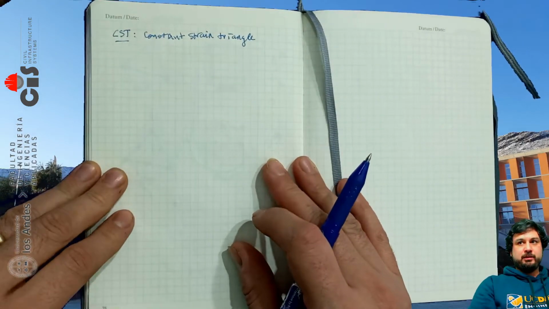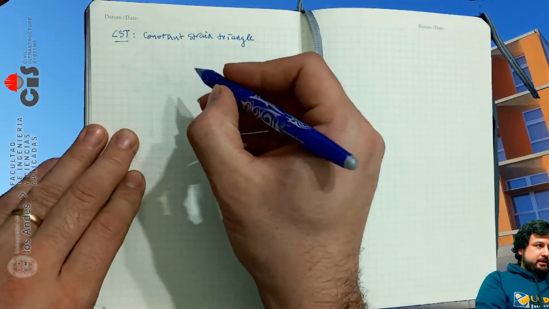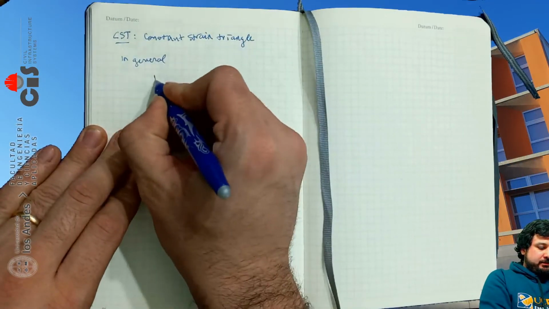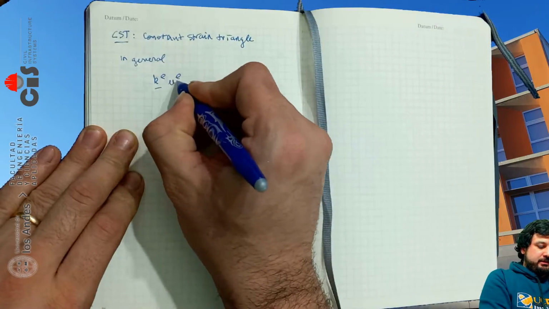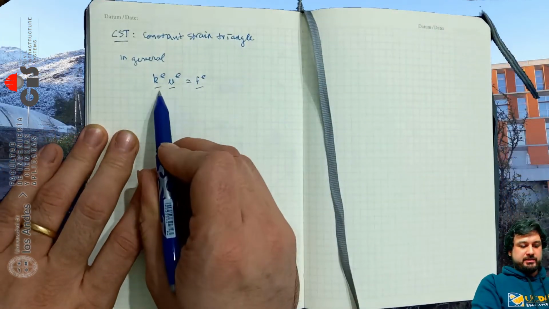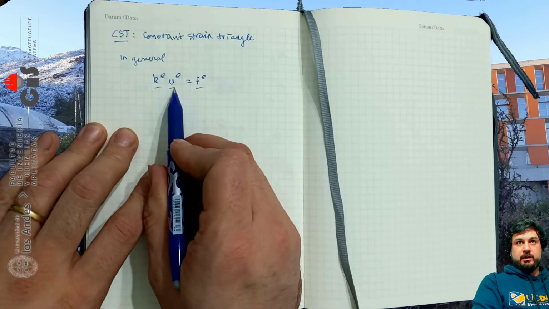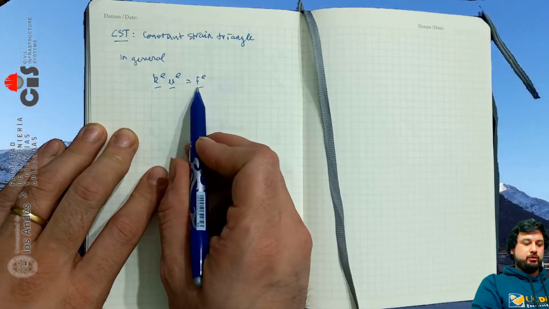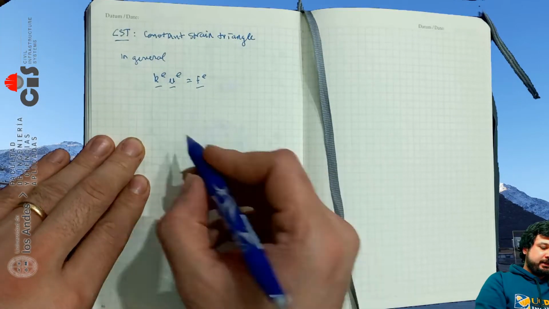Okay, so let's recap a little bit. In general, a finite element, and this doesn't matter if you're talking about 2D or 3D, is going to have a stiffness matrix, a set of element-specific degrees of freedom, and a nodal force vector.